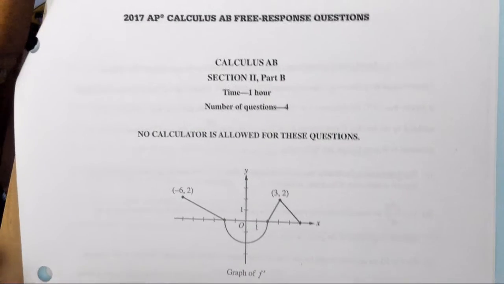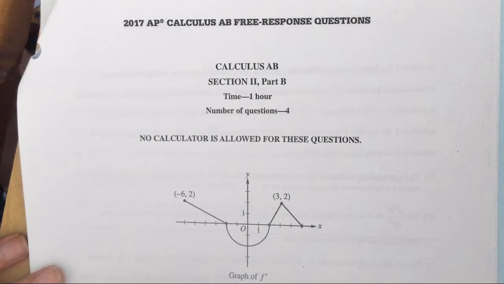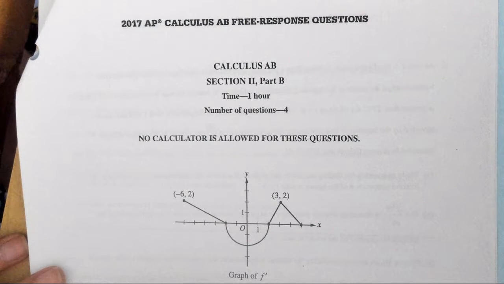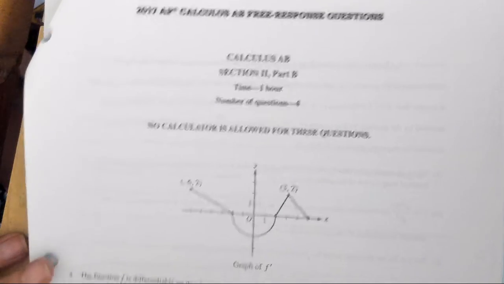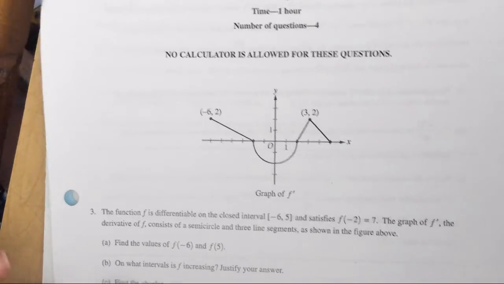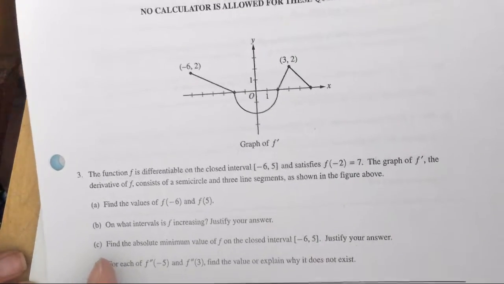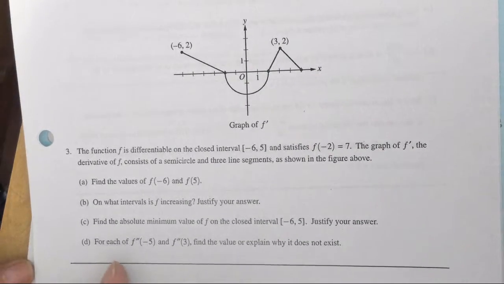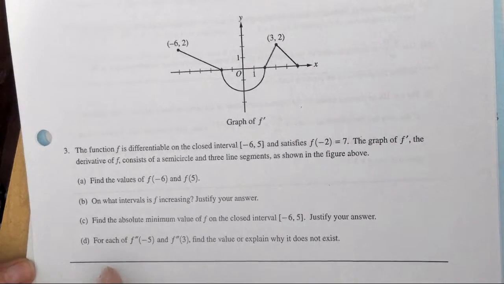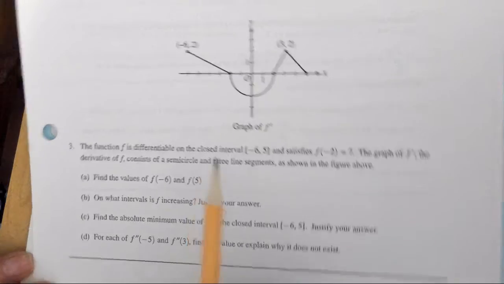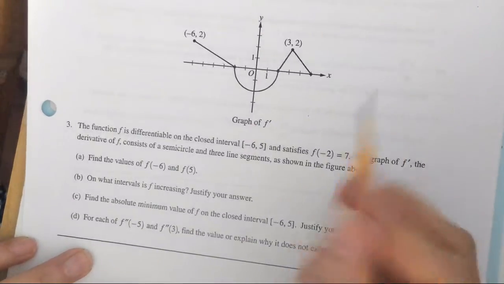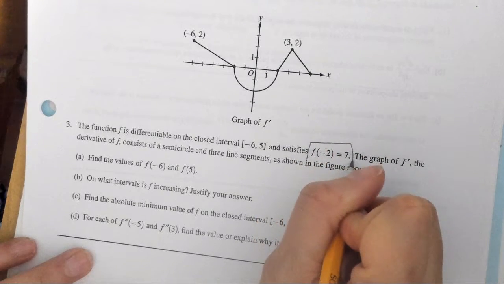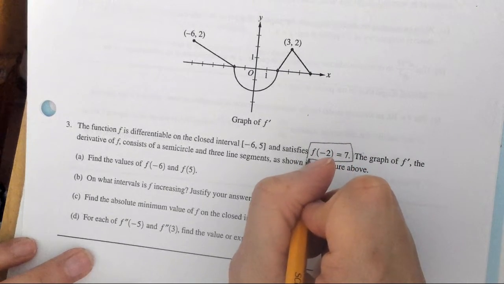So here is section 2, part B, the no calculator section of the 2017 AP exam from last year. Okay, so number 3, they give us this graph of f prime, and they tell us that the function f is differentiable on the closed interval -6 to 5 and satisfies f of -2 equals 7.